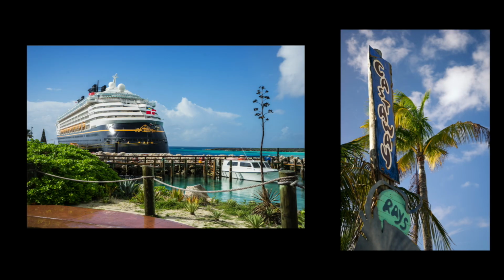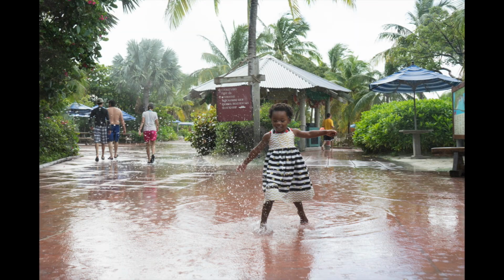So here's a couple of examples of an uncontrollable background. Let's get started first with Shaylin. This was actually on our Disney cruise. We were out at Castaway Cay and we were in the rain. Shaylin was playing in the rain. It was really just a fun moment and I knew I could get a great candid shot.